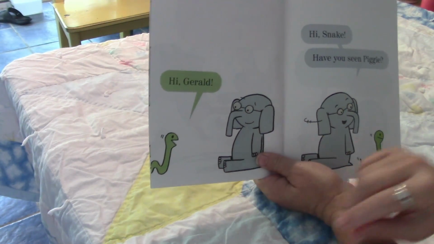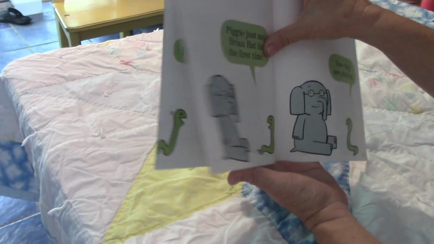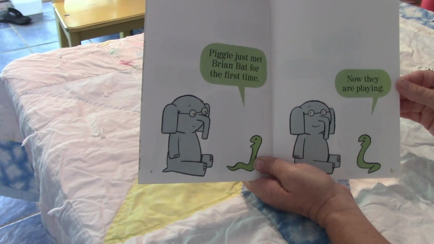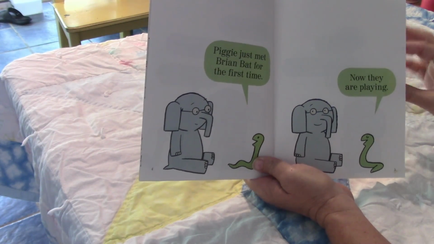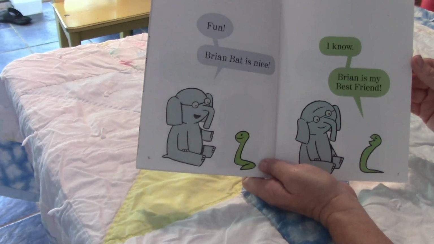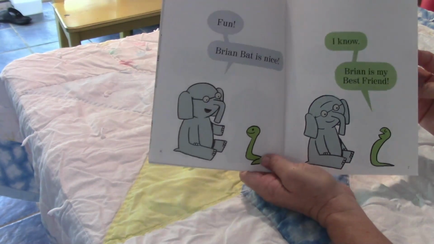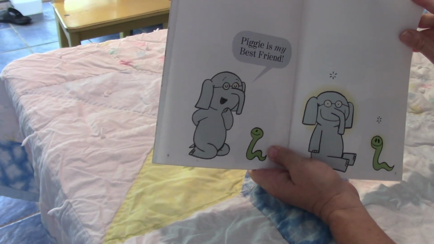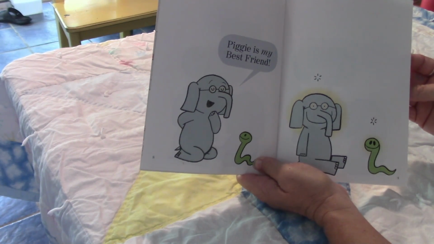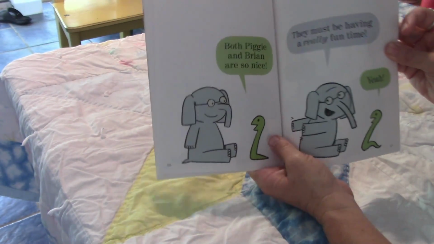Hi, Gerald. Hi, Snake. Have you seen Piggy? Piggy just met Brian Bat for the first time. Now they are playing. Oh, so we now have a bat in the picture. Fun! Brian Bat is nice. I know. Brian is my best friend, says Snake. Piggy is my best friend. Wow. They look happy that their best friends met each other's best friends.